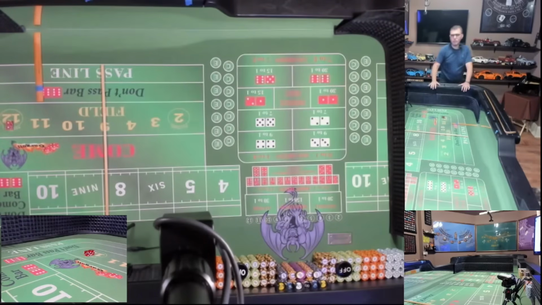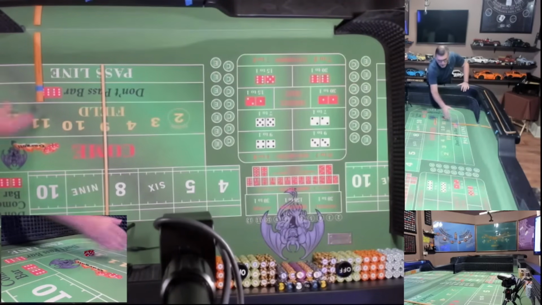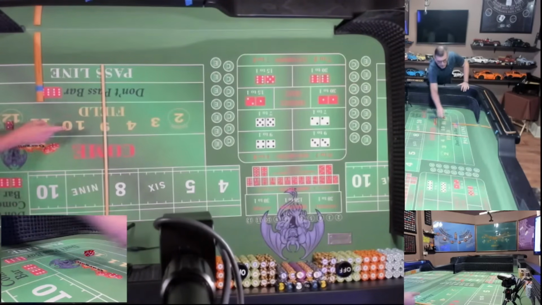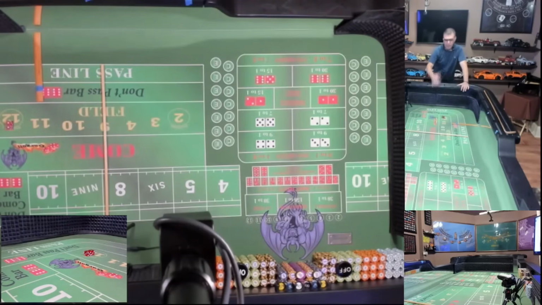The last one that I like to use on these types is a rolling toss. Now, the rolling toss, Howard taught me how to do a rolling toss. Usually you start from here and you roll it all the way. You cannot do that on a stadium craps because of these right here. So I've modified it a little bit.